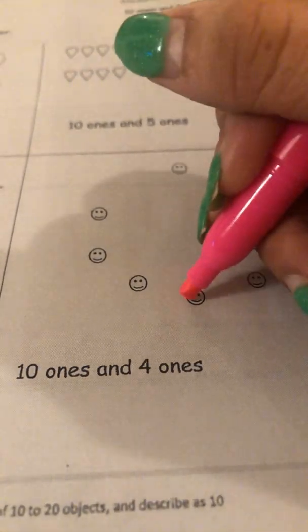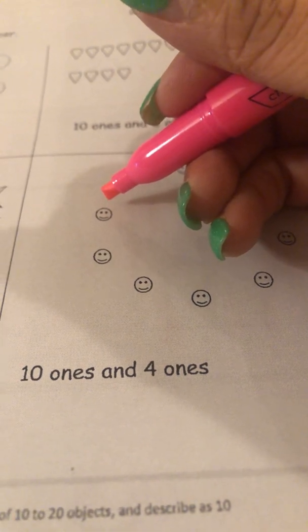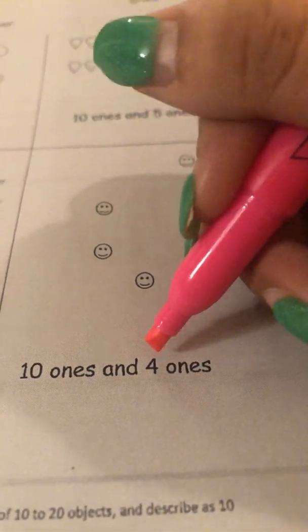1, 2, 3, 4, 5, 6, 7, 8, 9. How many would I need to draw to make 10? 1 more would make 10. And then how many more do I need to draw? That's right, 4.